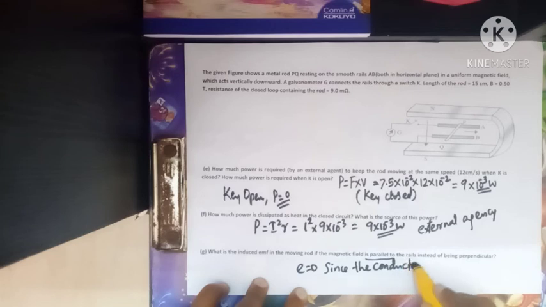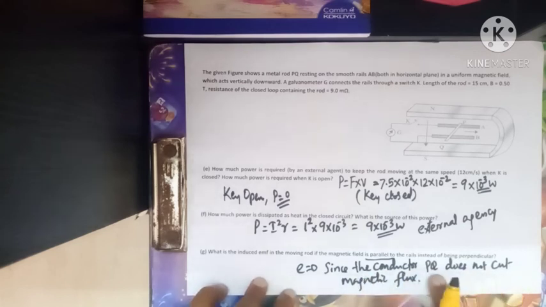Induced EMF will be 0 since the conductor PQ does not cut magnetic flux. See, when the magnetic field is parallel, the conductor PQ does not cut any magnetic flux. So no EMF will be induced, no change in flux, no EMF will be induced. Okay, so that's the situation we have here.